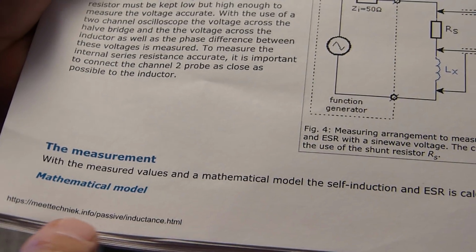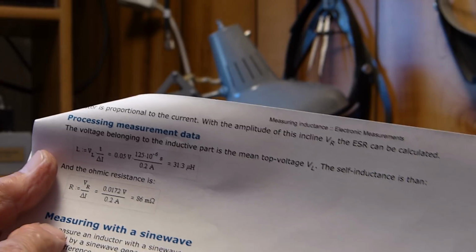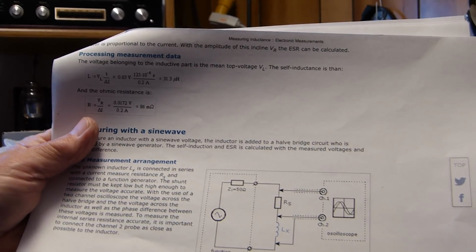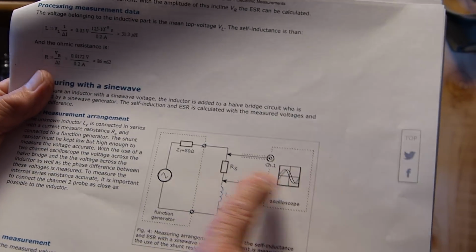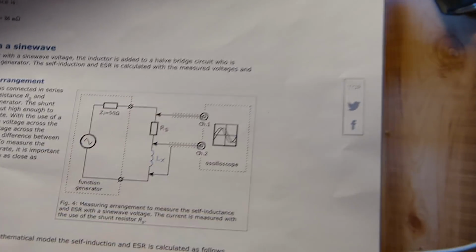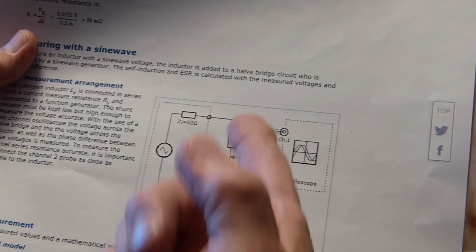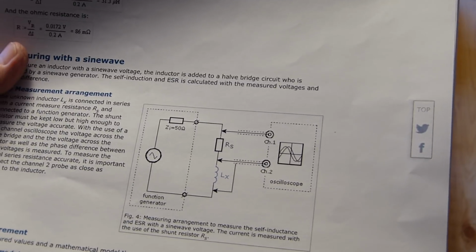If you want to go out and take a look at it, it talks about measuring with a sine wave. Well, one of the things that we wanted to do was be able to use an oscilloscope and be able to measure the phase difference. They show you a little window right there, and this one is built in such a way that you can use an oscilloscope across it.